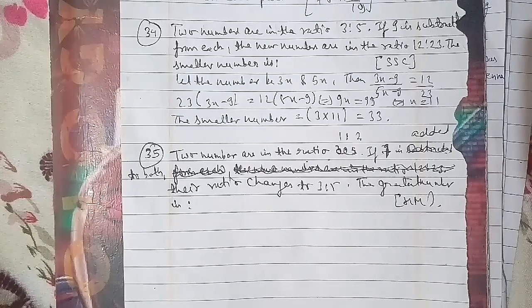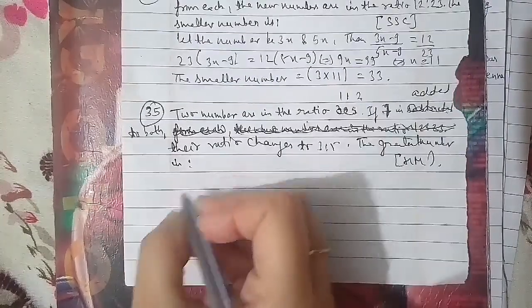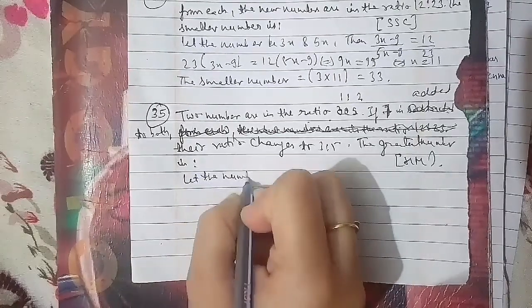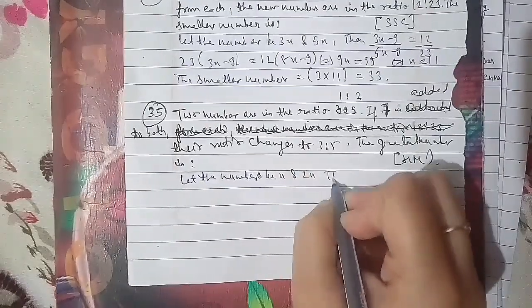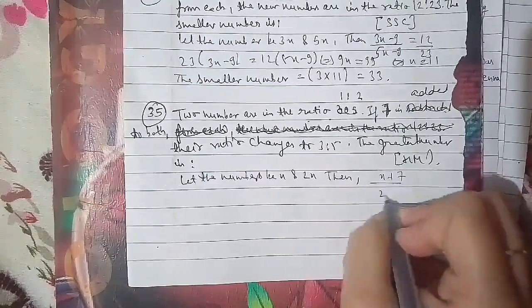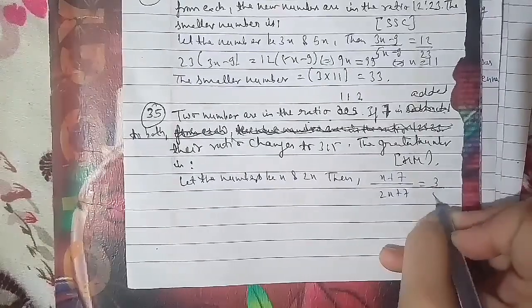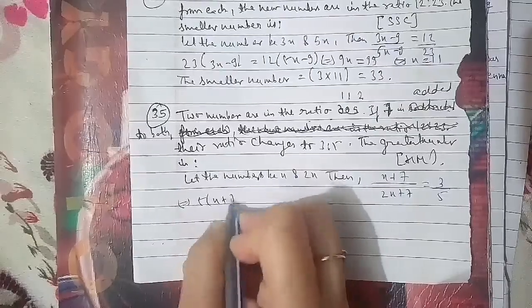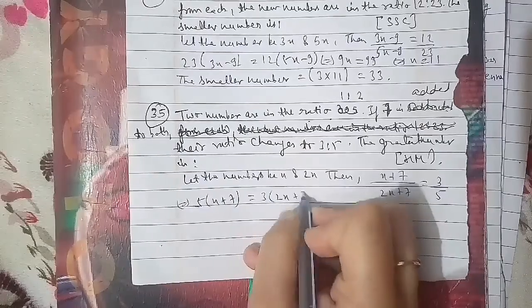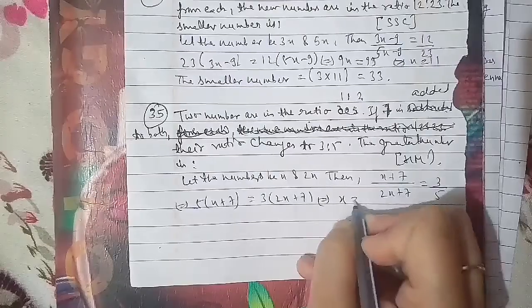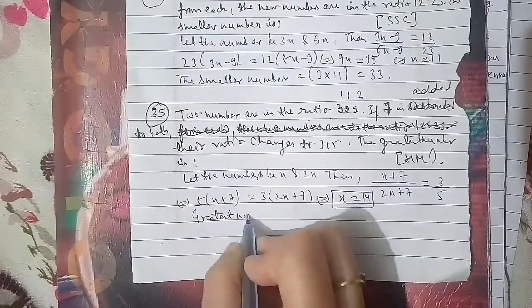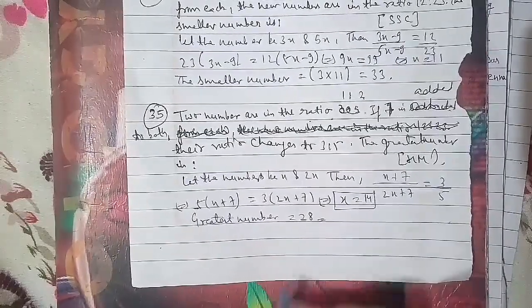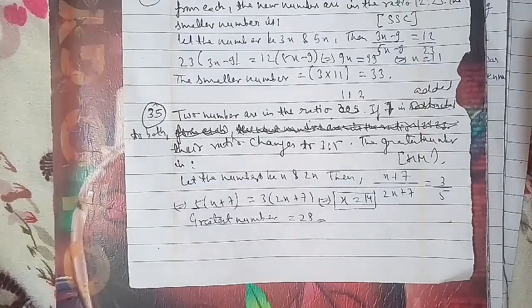So we find it out for the same here. Let the numbers be x and 2x, then x plus 7 upon 2x plus 7 equals 3 upon 5, so 5 times x plus 7 equals 3 times 2x plus 7, so x equals 14. So the greatest number equals 28.